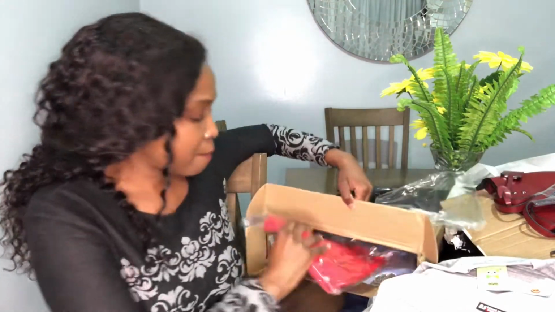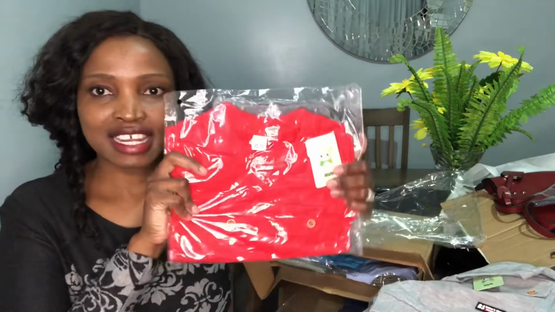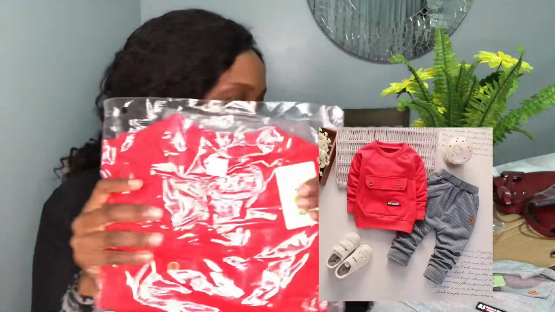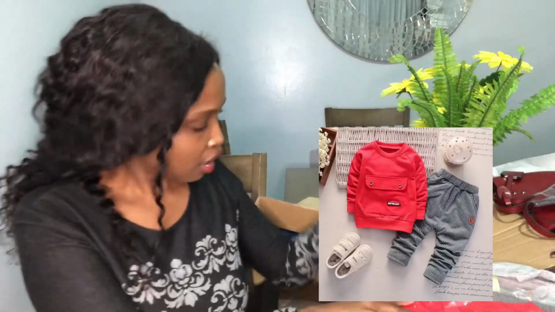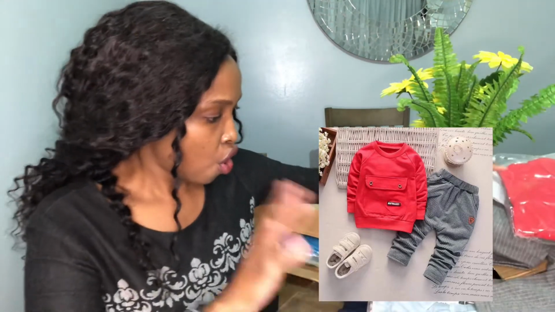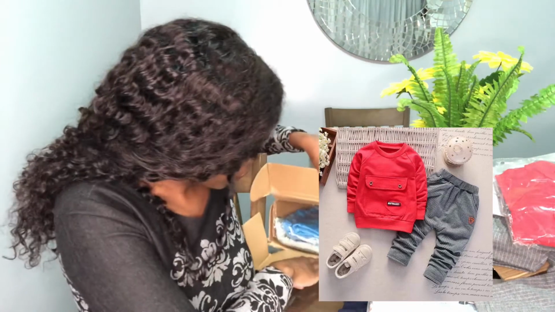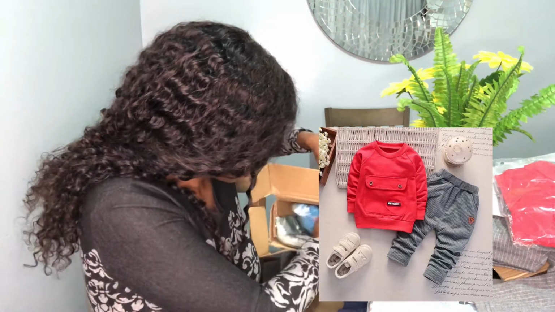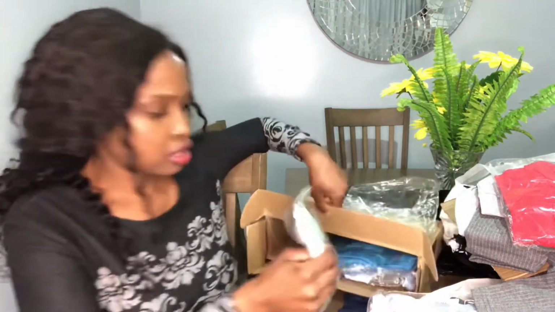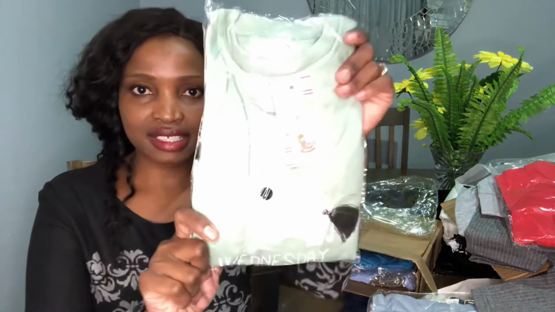And also I bought a red. I'll insert a picture as well. So I was just buying two of each of the things. Oh, this looks nice. Look at the packaging.